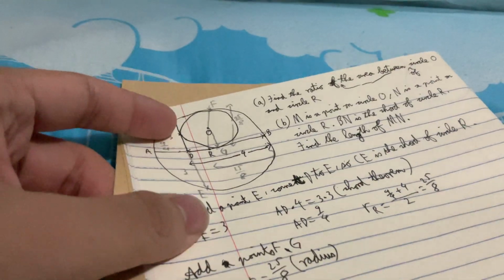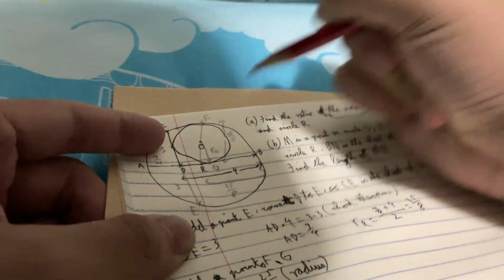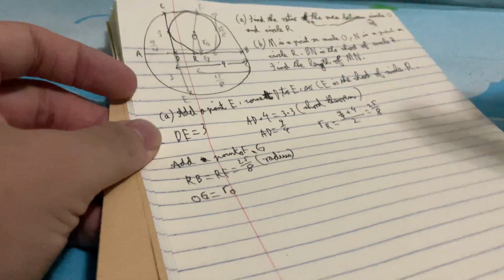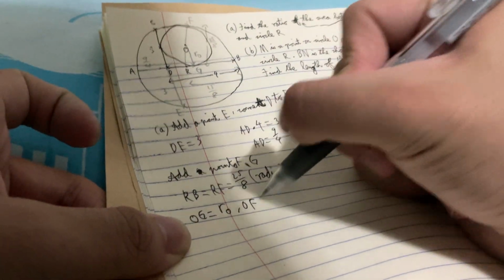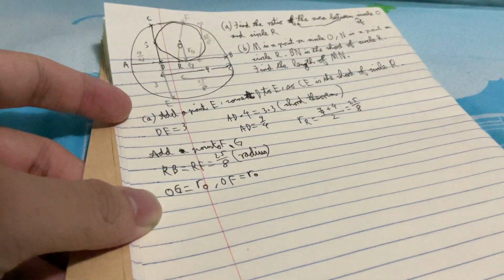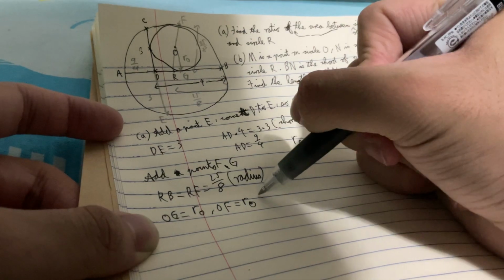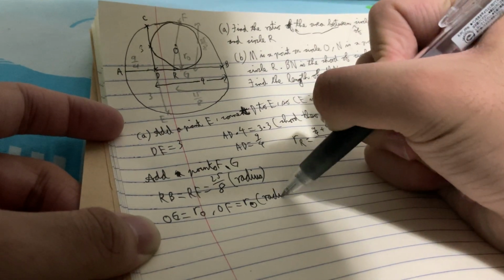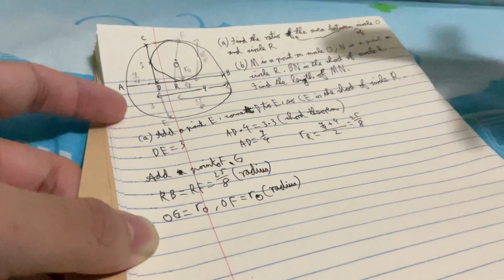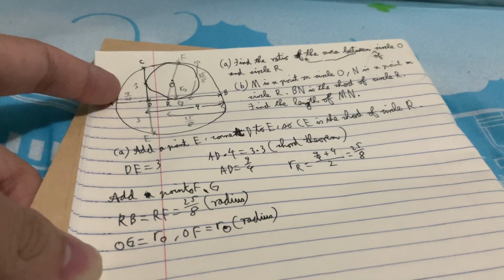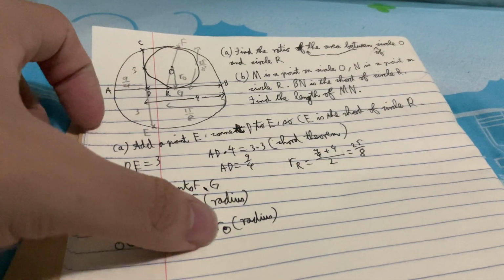So OG is going to be RO, and then OF is going to be RO as well, because this is the radius of the circle O.